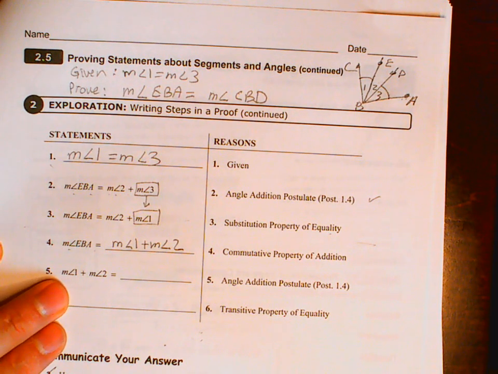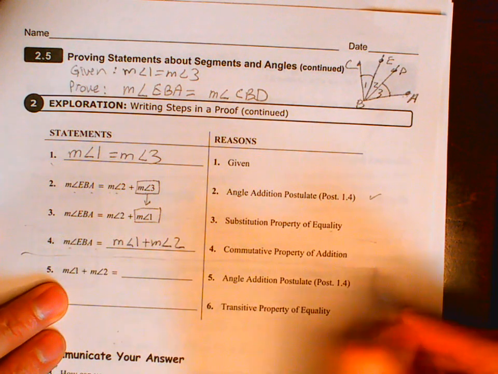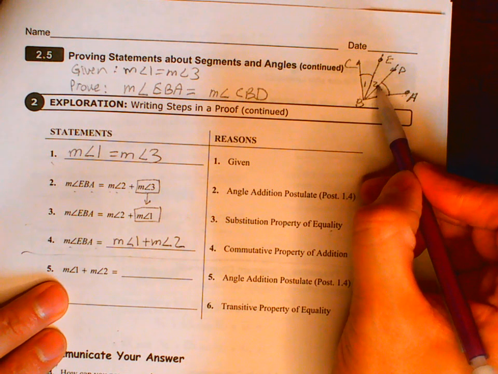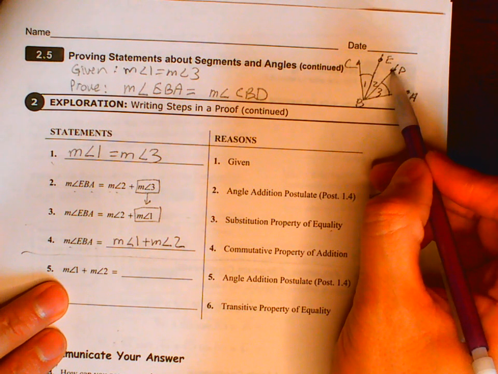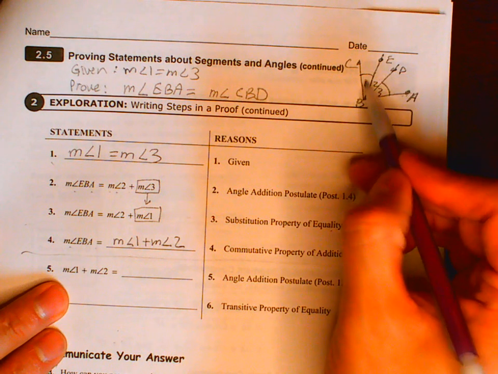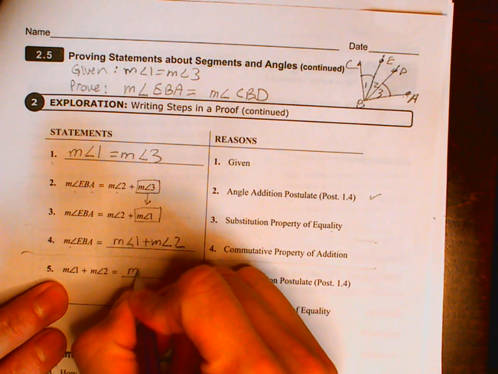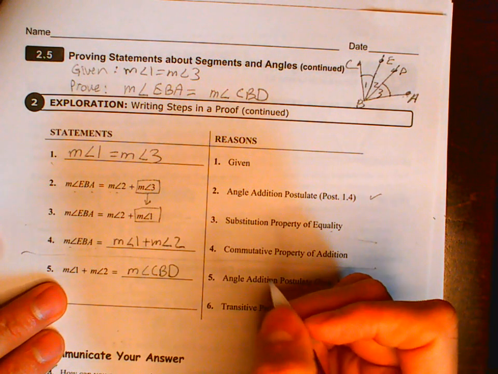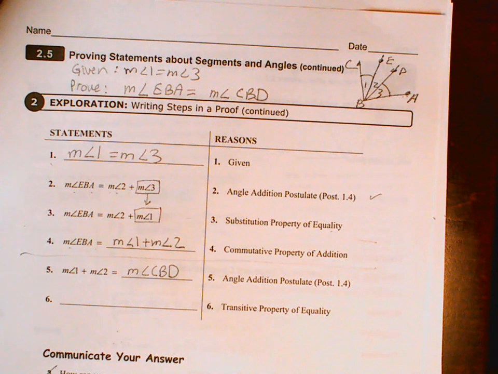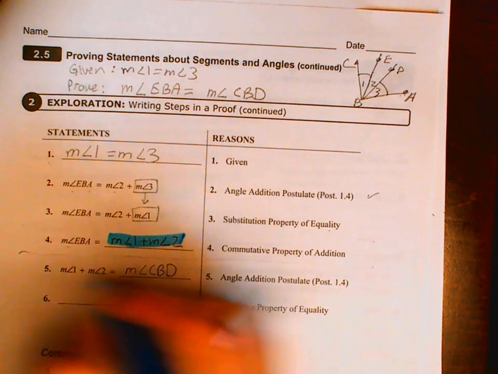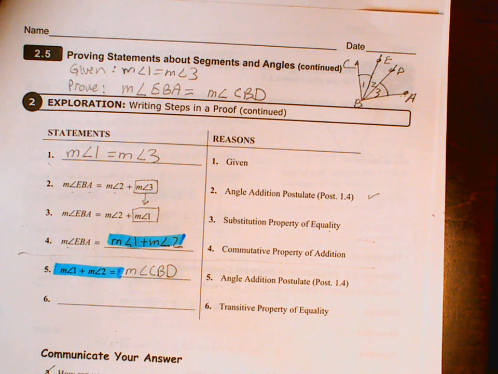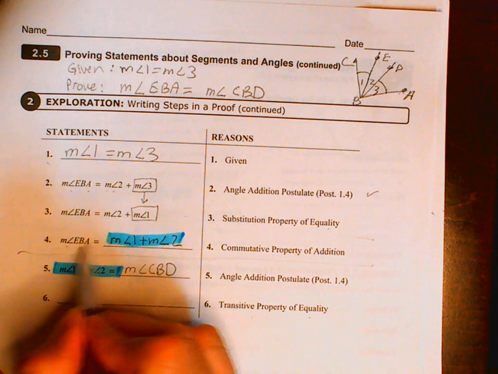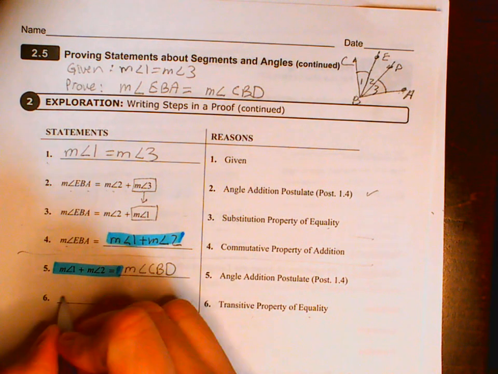So now let's just take a look at just the diagram. Okay? If you look at the diagram, angle 1 and angle 2 is made up of angle CBD. Okay? So angle 1 and 2, that's the measure of angle CBD. Okay, so now check this out. Isn't this the same thing as this? It sure is. Which means that by transitive property of equality, this and this are going to be equal.